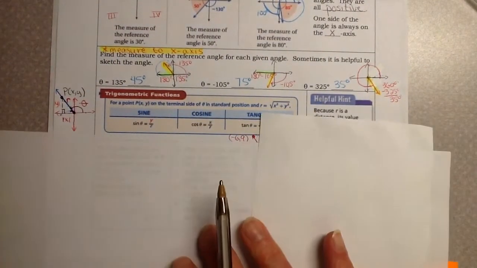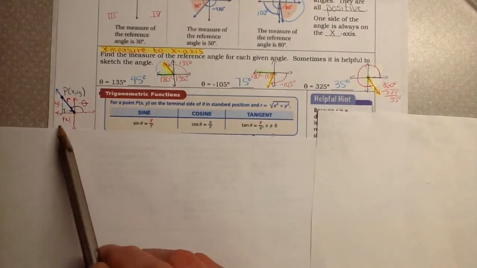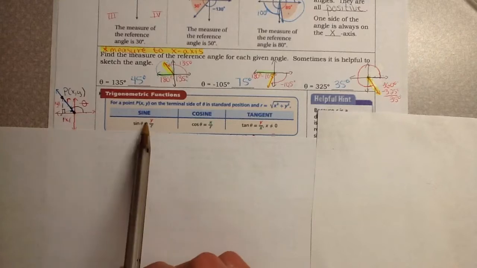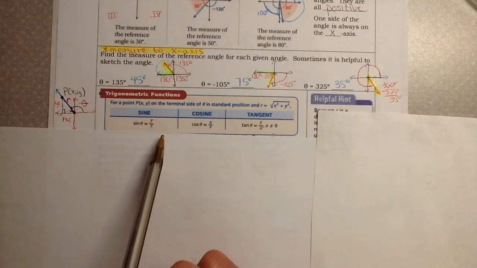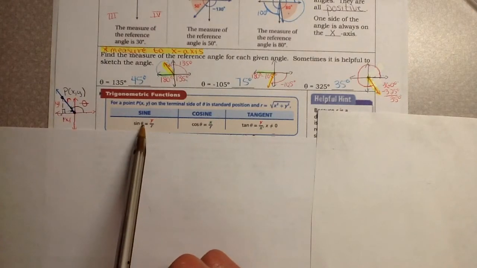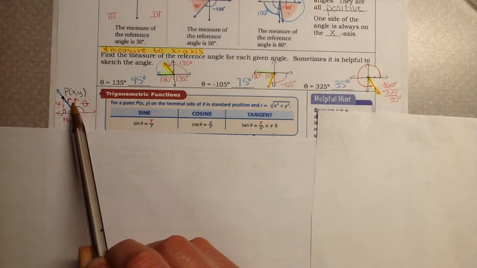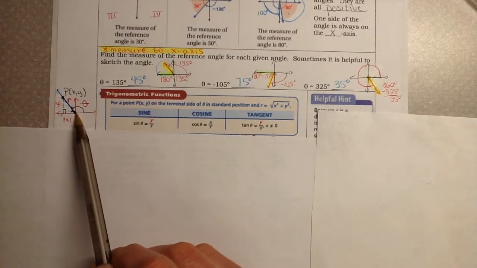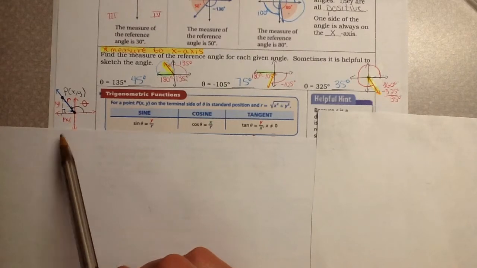Okay, so looking at this drawing, y is the opposite side from this angle. So it would be opposite over the hypotenuse, so that's why the sine of theta is y over r. The cosine is the adjacent over the hypotenuse, and the tangent is the opposite over the adjacent.